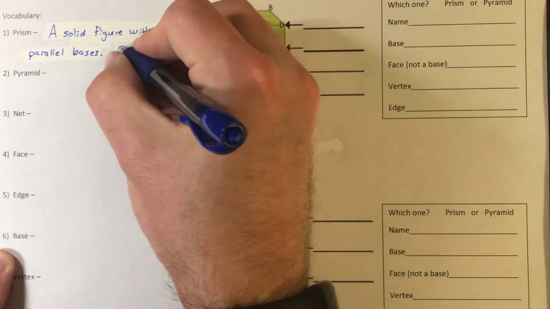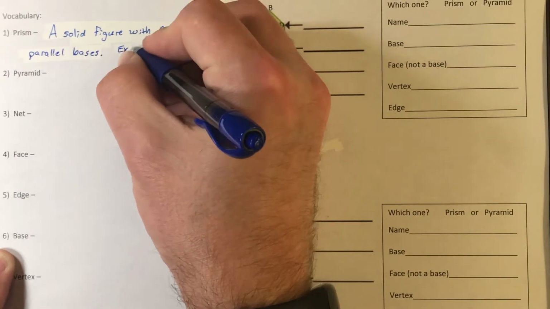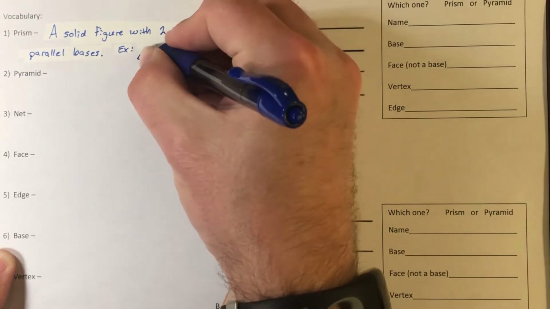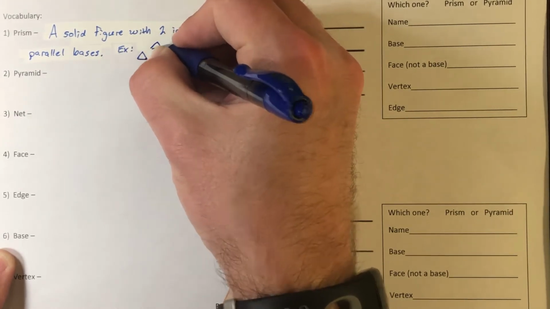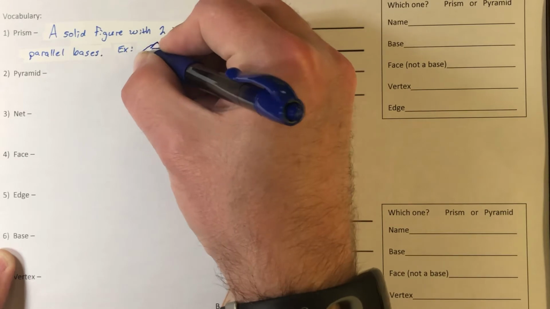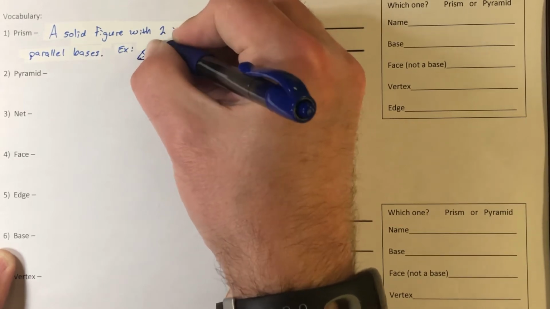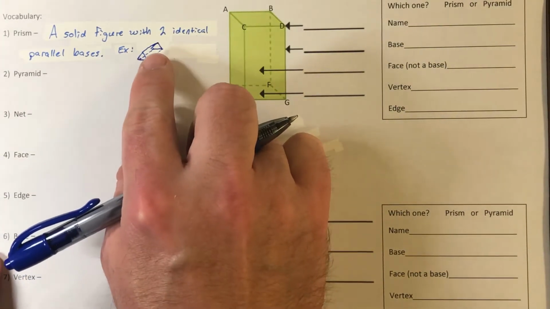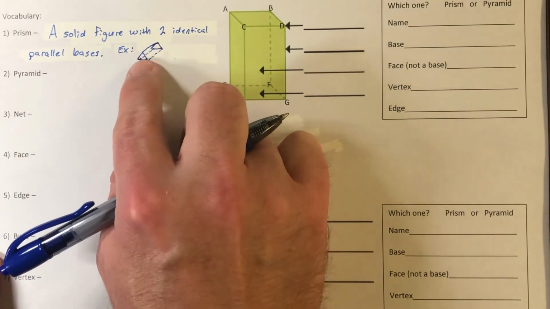An example of a prism would be a triangular prism. So let me do a quick sketch. It's not quite the best. Anyways, you'll notice that it's got 3 rectangles and 2 triangles.